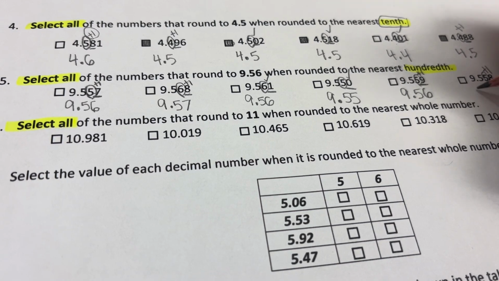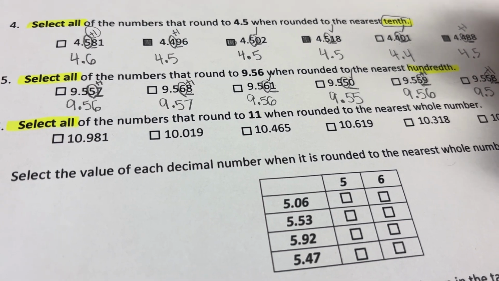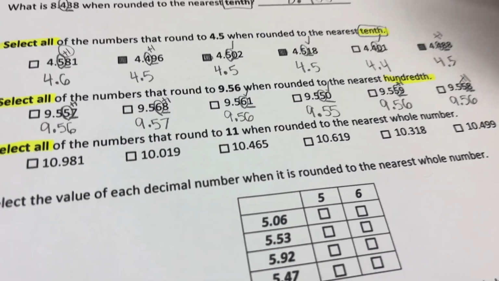This 8 bumps me up. Anything in front of my circle stays. That 8 bumps my 5 up to a 6.